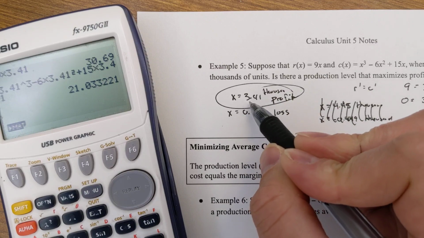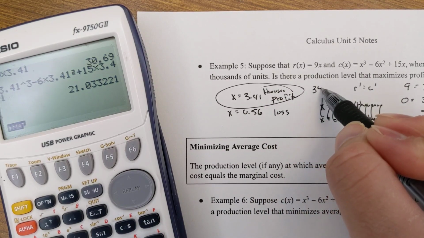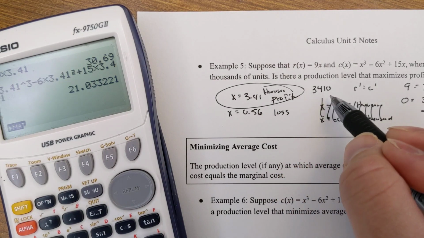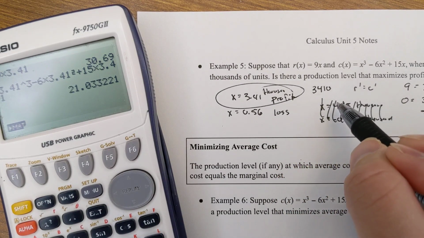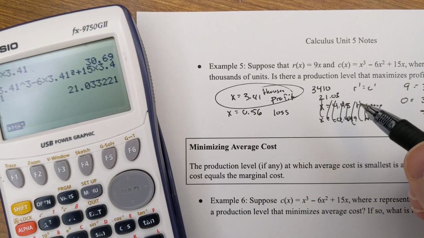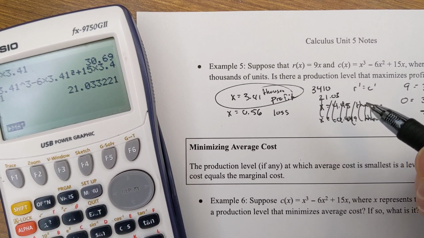3.41 thousand would be the same thing as 3,410. You'd multiply by 1,000 units. The profit is 2103 per unit, I assume.